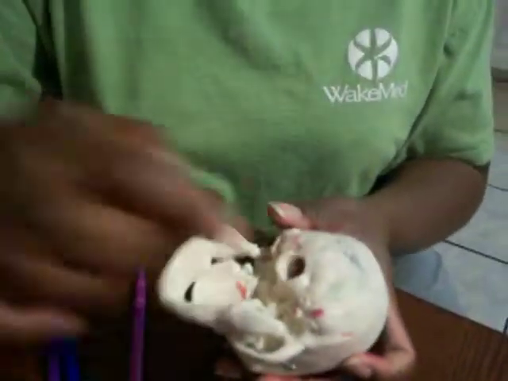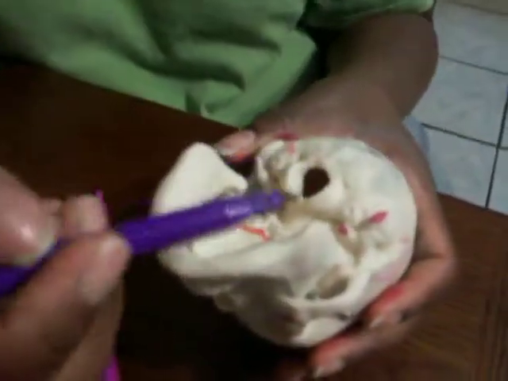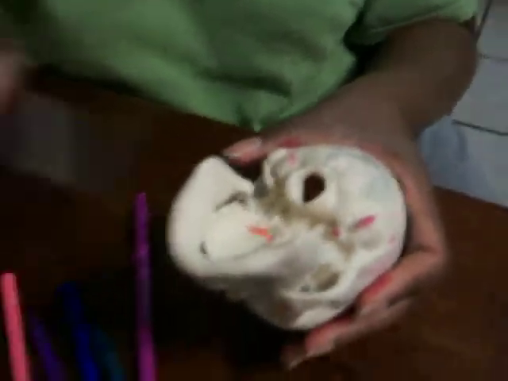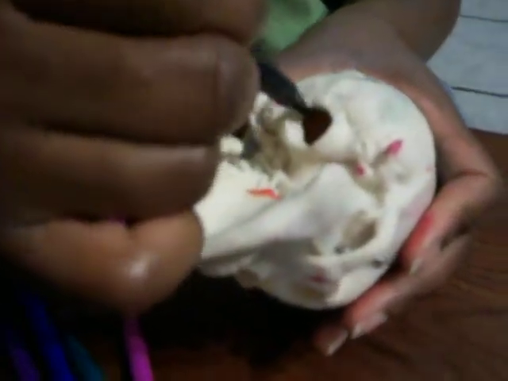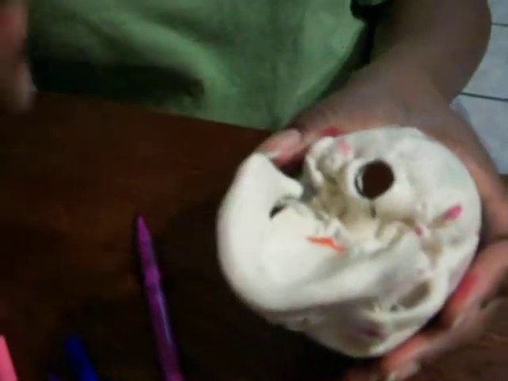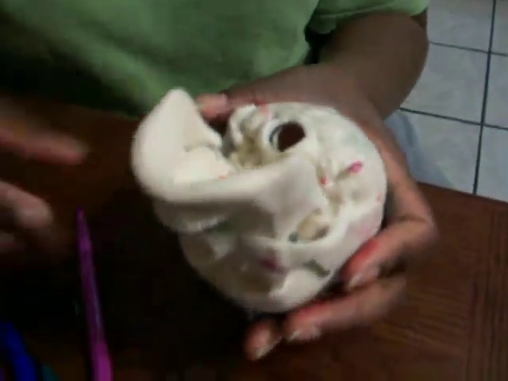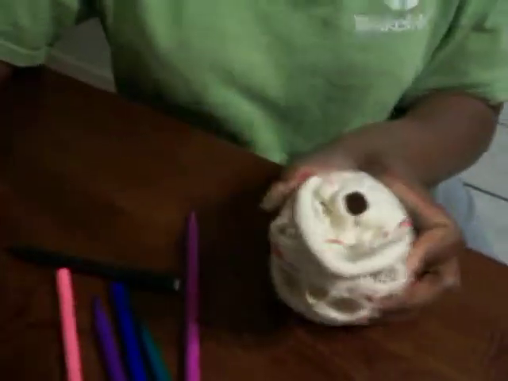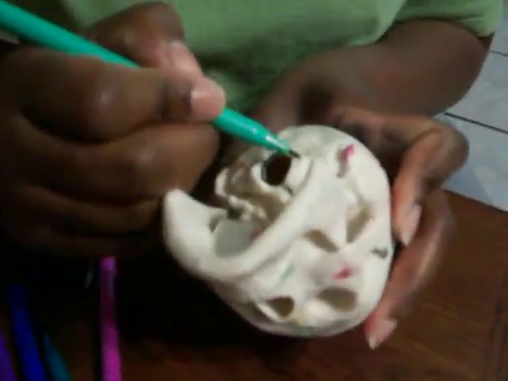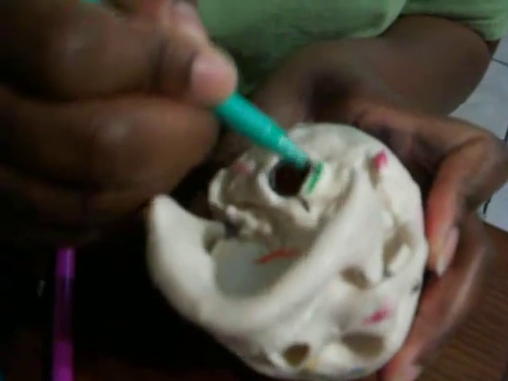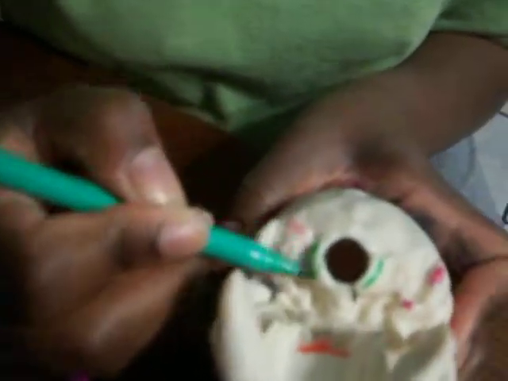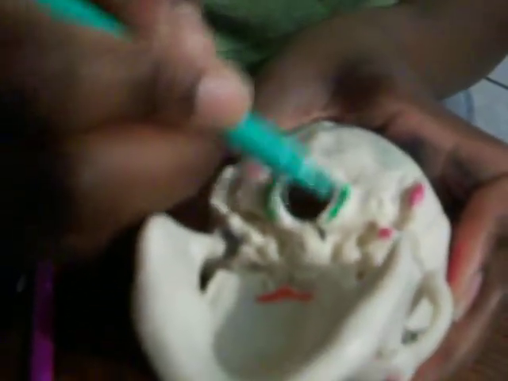This big hole located here is the foramen magnum. This is the hole in the skull. The foramen magnum is located here. I'm outlining it in black here. Foramen magnum is located here. Next, I want to show you the occipital condyles. These are the occipital condyles here. Just wanted to show you that.